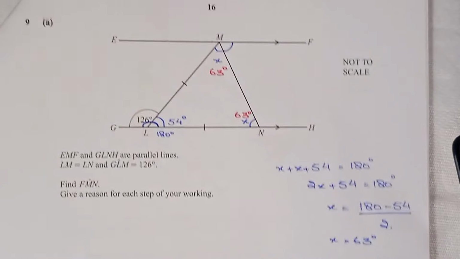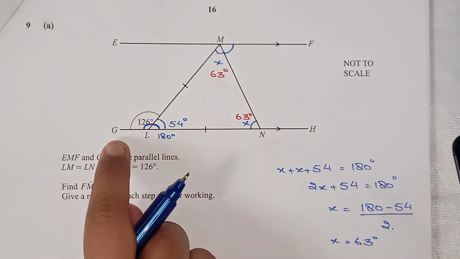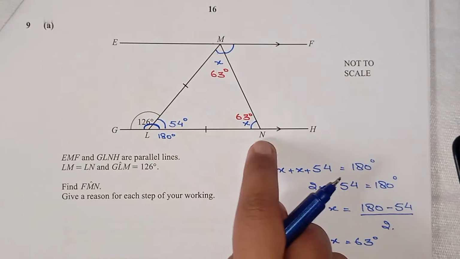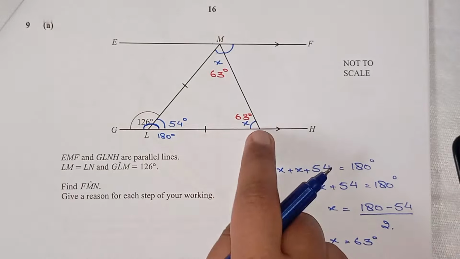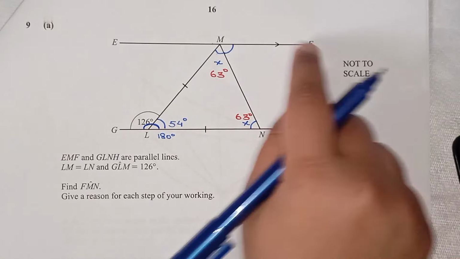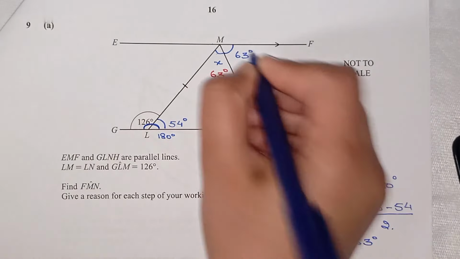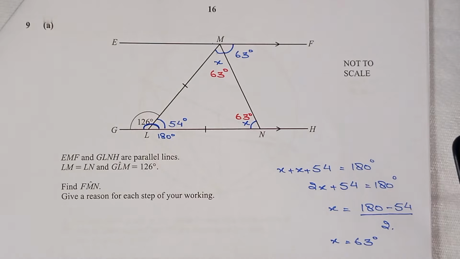Okay. Now, as we know that the lines EMF and GLH, these two lines, are parallel, right? So the angle MNL is 63. So it means that the angle FMN is also 63, because alternate angles are equal when the lines are parallel.